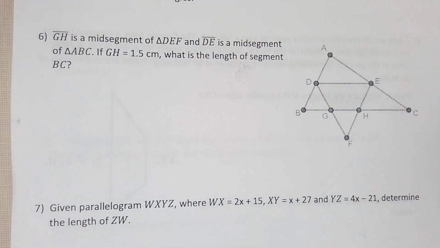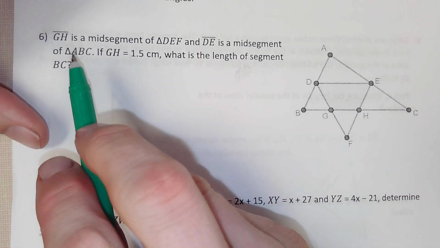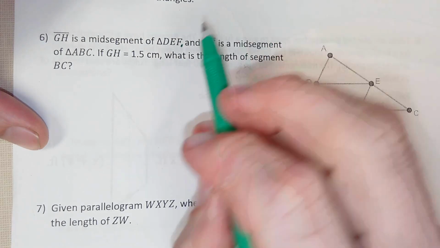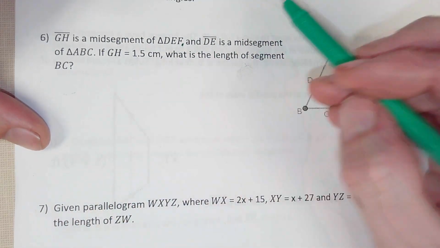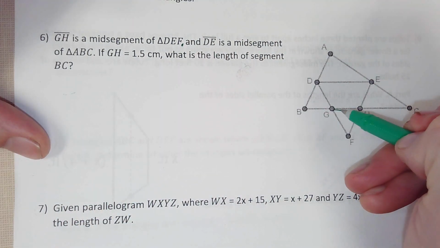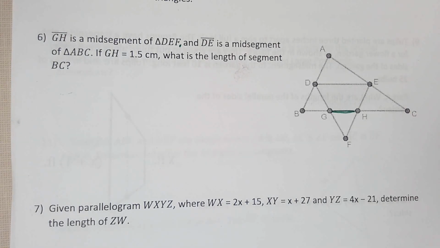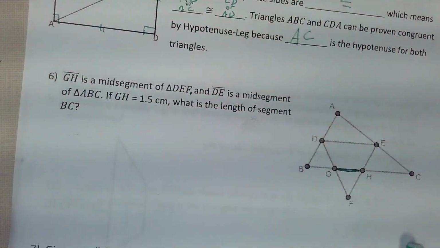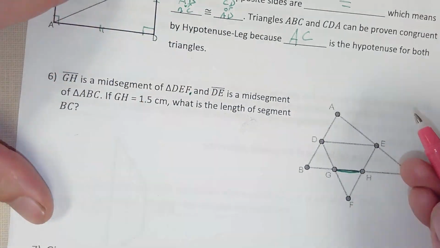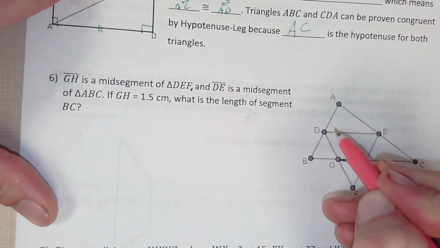Okay, so here is another one. This one's pretty cool, right? So we have, let's dissect what it's asking, right? So it says that, break this into two statements. Line segment GH is a mid-segment of this triangle. All right, so line segment GH is a mid-segment of triangle DEF.